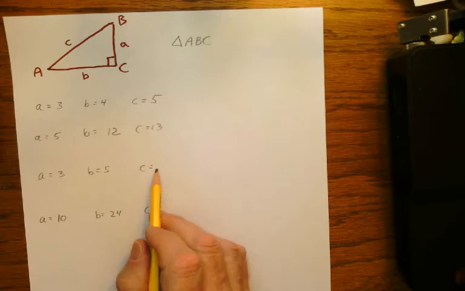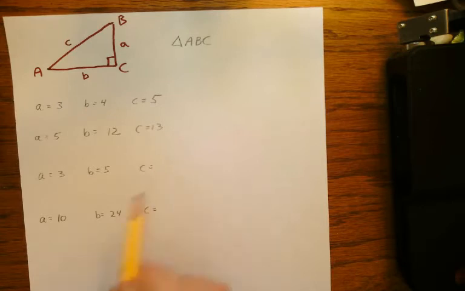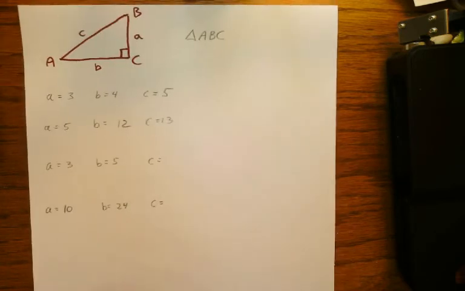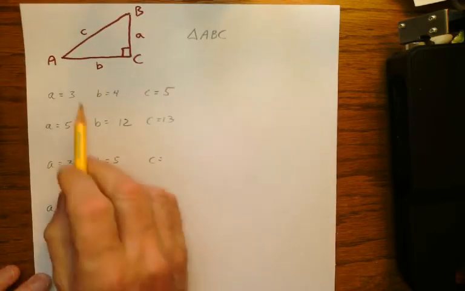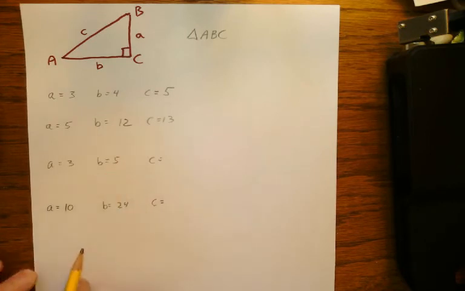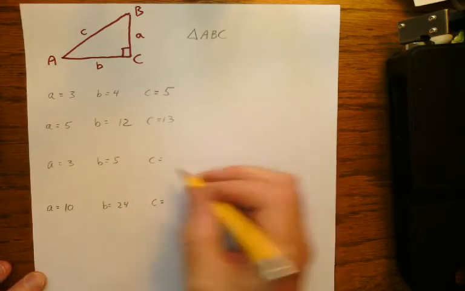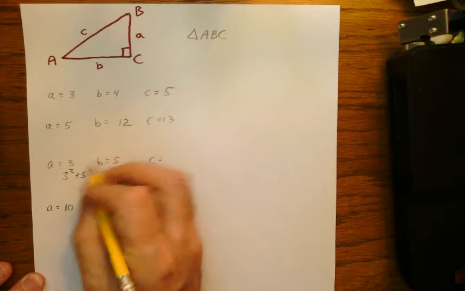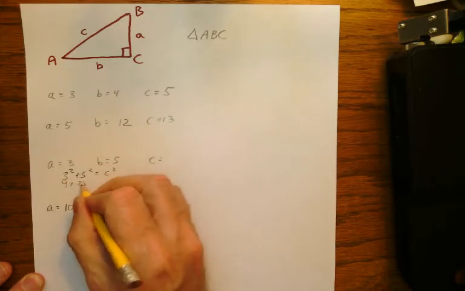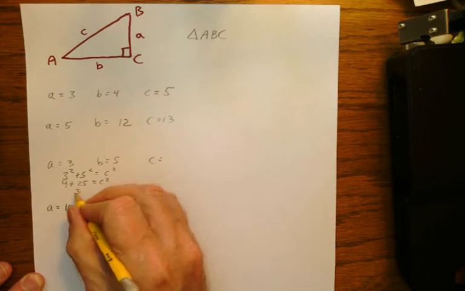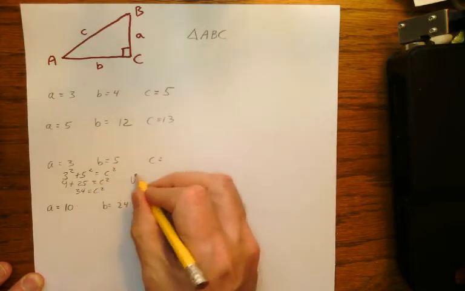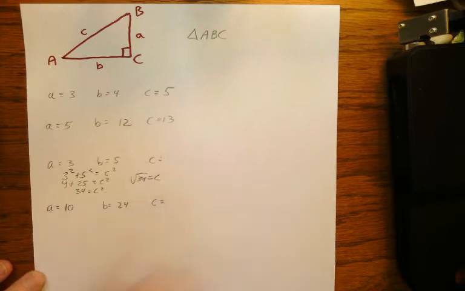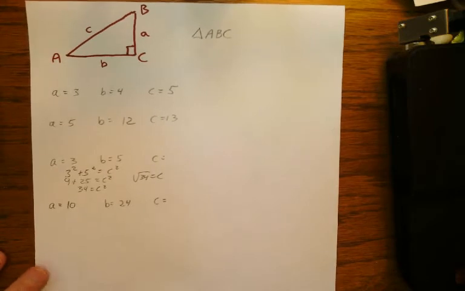Okay, one leg is 3, the other leg is 5. Now, you may be tempted, some people, to put a 4 here because you know that 3, 4, 5 is a triple. But the 3, 4, 5 triple only will work if 3 and 4 are the legs. Here the 5 is the leg. So here you can't use a triple. You would actually have to do the work. 3 squared plus 5 squared equals c squared. 9 plus 25 equals c squared. 34 equals c squared. And you get the square root of 34 equals c. And that can't be simplified because there are no perfect squares that go into 34.